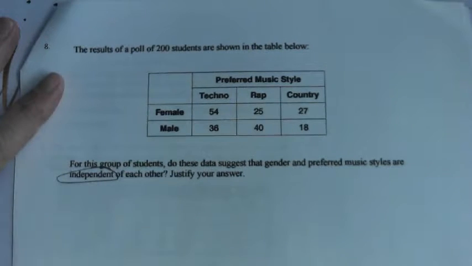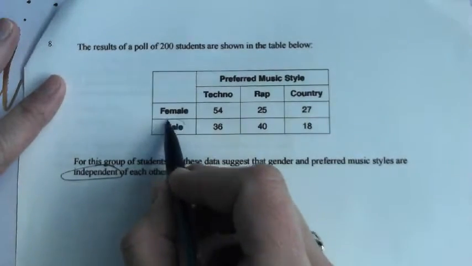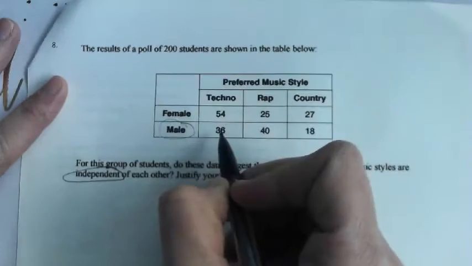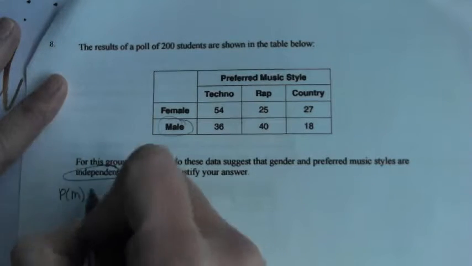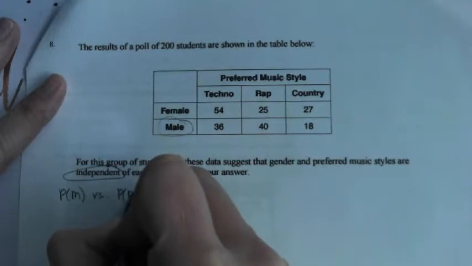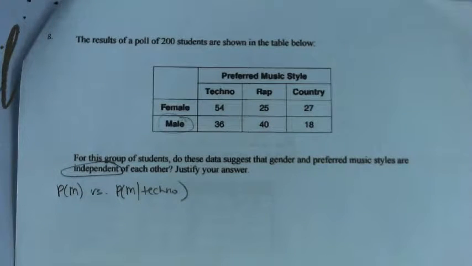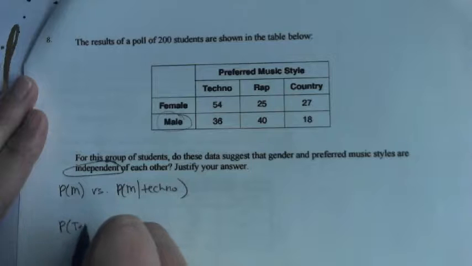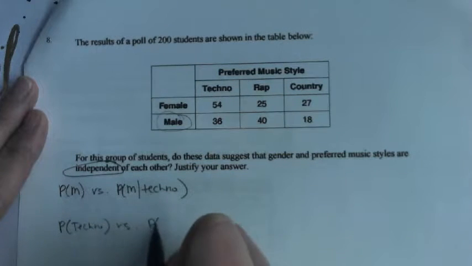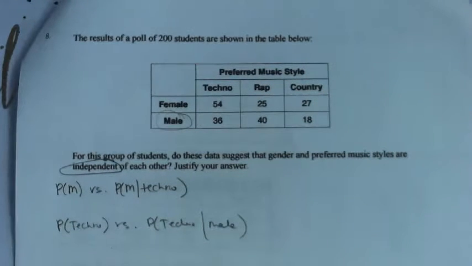So, Lydia, we'll just use you and go around the room. If Lydia chose the gender male and chose techno, she would have to calculate the probability of male, and she would compare it with the probability of male given techno. Then she's done. That's all she has to calculate. Now, Andy might also do the male and techno, but Andy could do this: probability of techno versus the probability of techno given male. And she would be done.